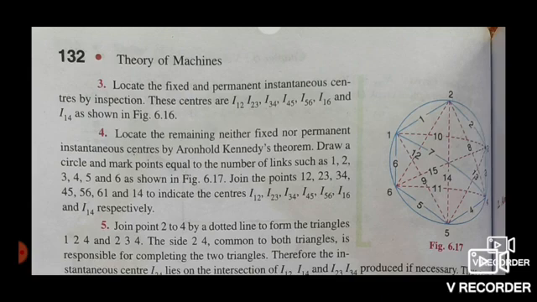Join points 1, 2, 2, 3, 3, 4, 4, 5, 5, 6 and 6, 1 and 1, 4. We have to also join point 1 with 4 and indicate the centers.